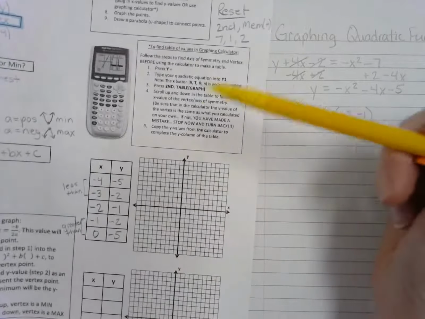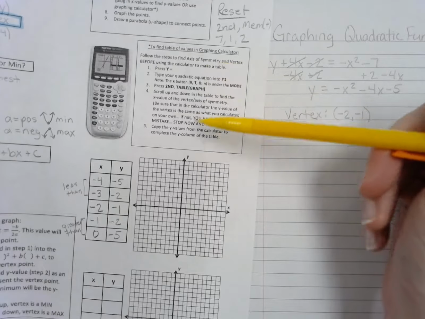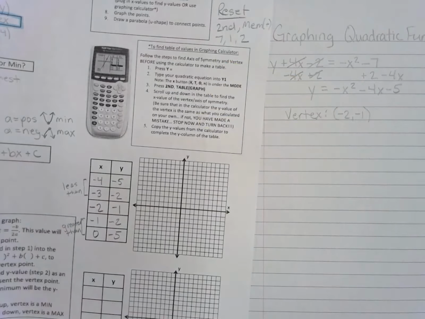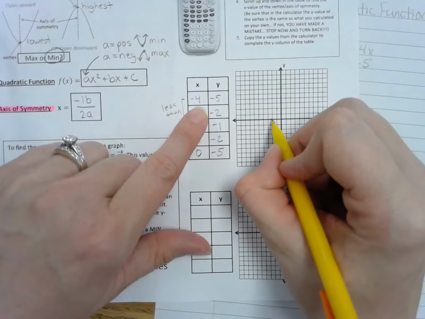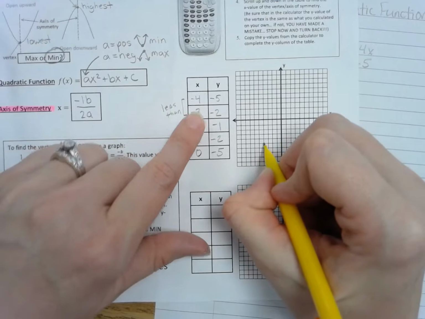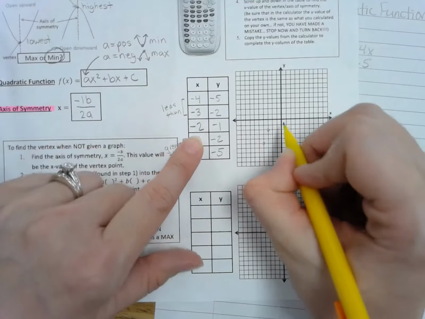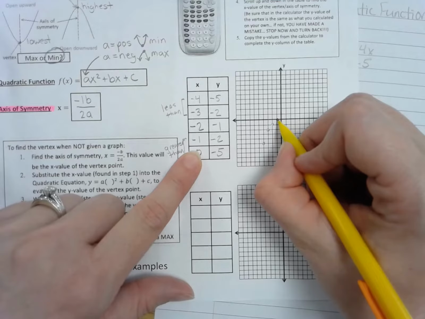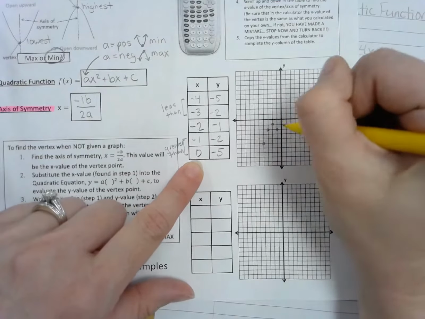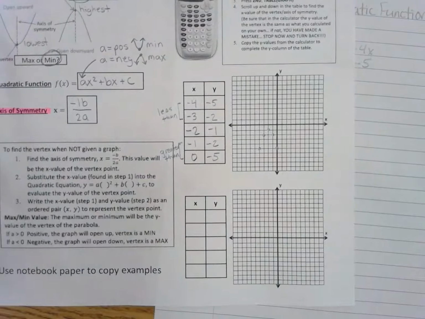By the way, if you'll notice on your handout sheet, this gives you those step-by-step directions on what to push in the calculator to find those tables. So plotting our points, we have -4, -5, -3, -2, -2, -1, -1, -2, and then 0, -5. Of course, always being careful which direction you're traveling when going with your X and Y ordered pair.